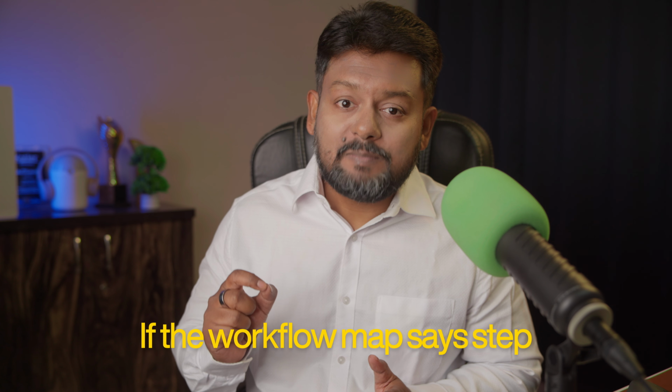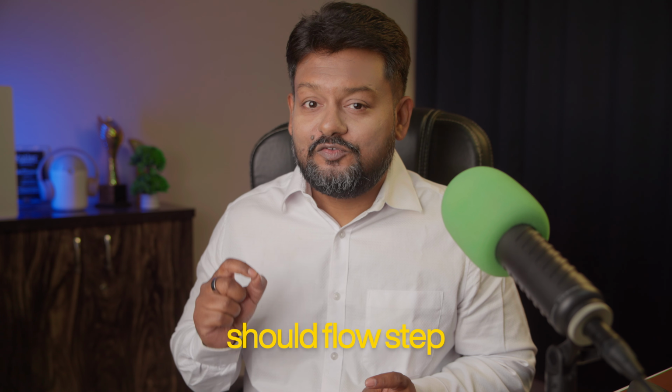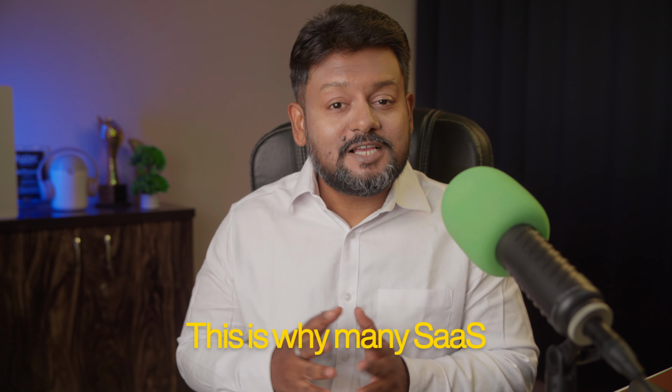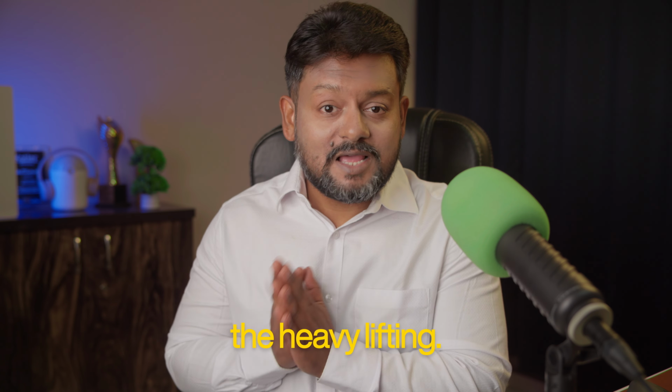If the workflow map says step 2, step 3, step 4, your UI should flow step 2, step 3, step 4. This is why many SaaS products feel good even when they are visually simple. The workflow does the heavy lifting.